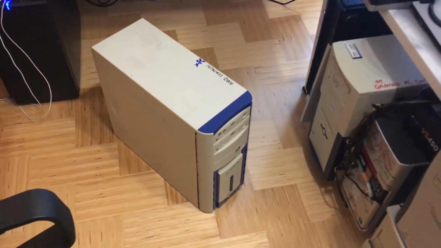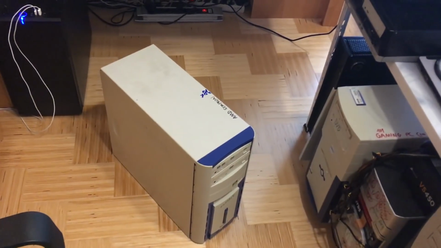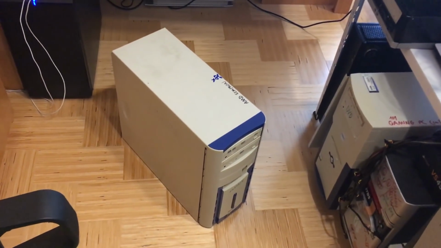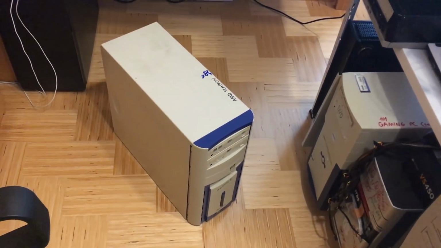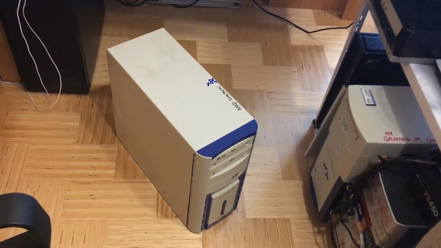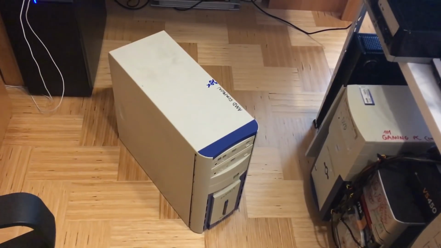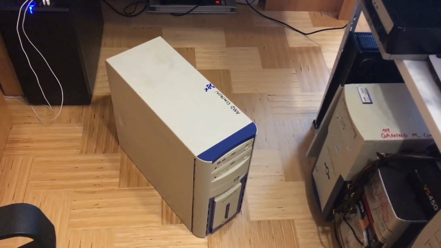This is the PC from our Craptastic build challenge. It was my PC, and I want to turn this into my Windows Vista machine. Why Vista? Well, just for the lulz.